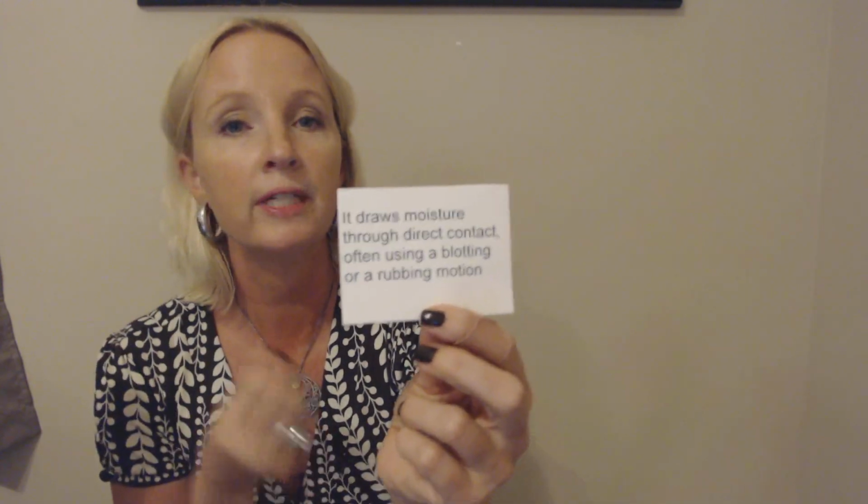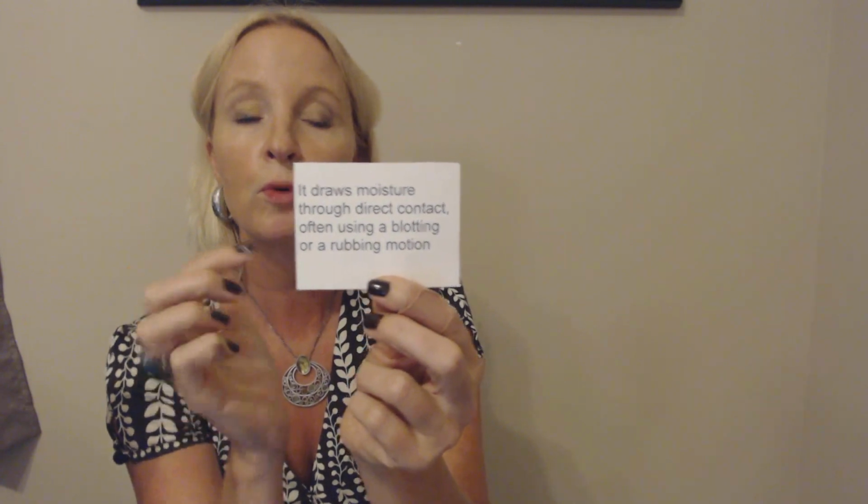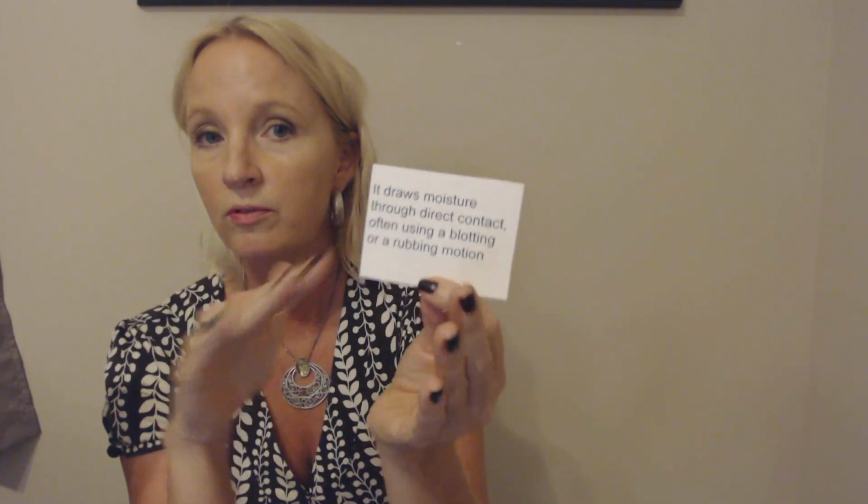There's an additional thing you need to know about towels. Towels in general, any kind of towel that you're talking about, it's going to draw moisture through direct contact. So say you have spilled some water on a countertop. You don't lick it up. No. See, that's another thing. You're not going to ever get to go out into the general population of humans doing that.